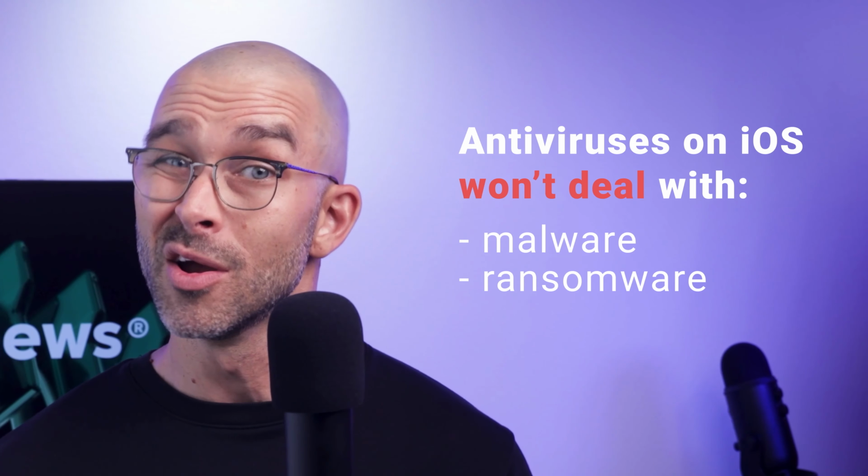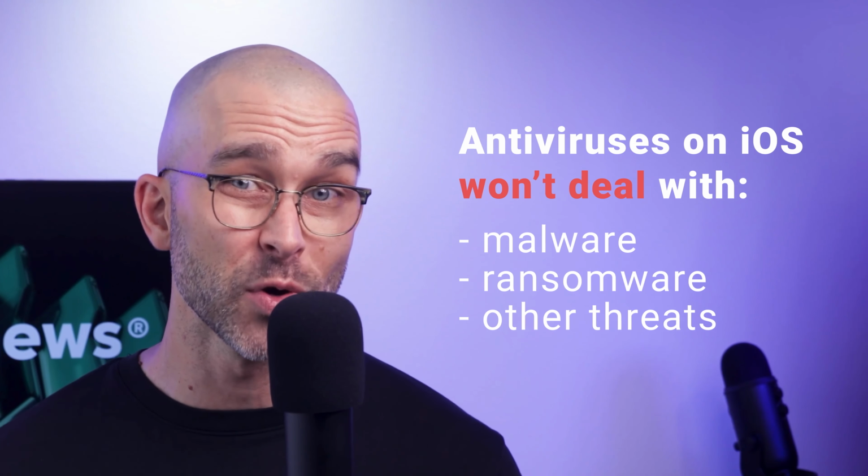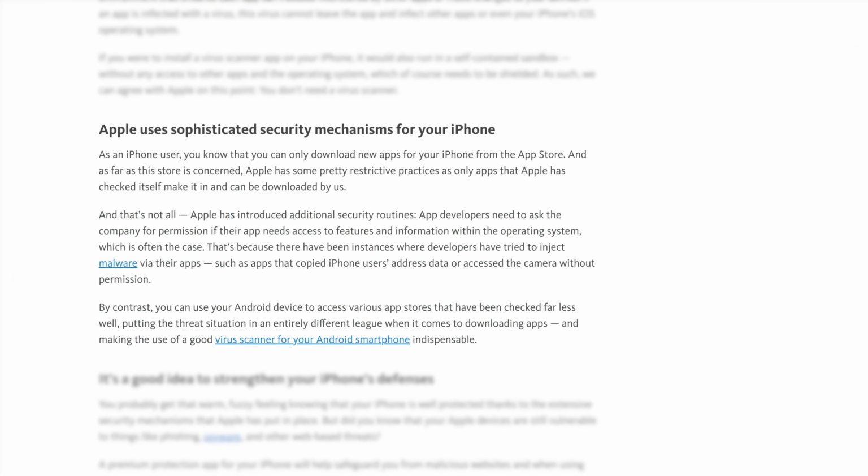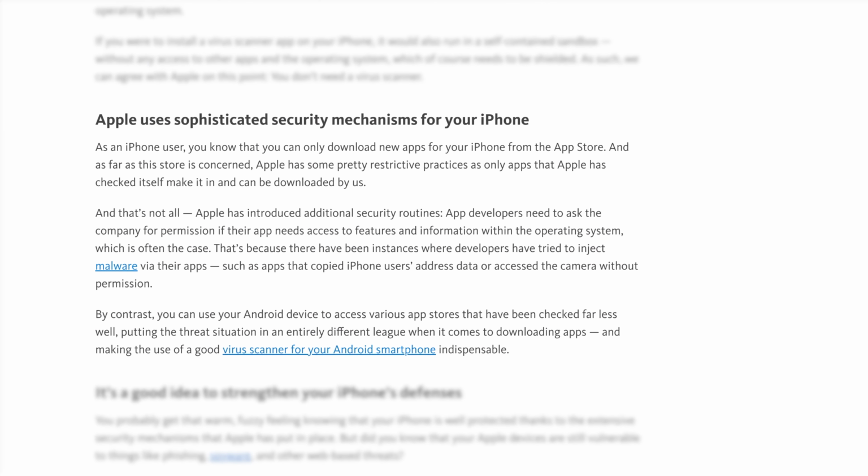First, I want to cover the types of threats iPhones face so you know what to be ready for. Believe it or not, Apple itself actually contributes to some of these problems by prohibiting any antivirus for iPhone from scanning files on iOS devices, and thus severely limiting what antiviruses can do. Consequently, antiviruses on iOS won't deal with malware, ransomware, or other threats already penetrating your system. Fortunately, Apple claims you don't have to protect iPhone from hackers, and that is mostly true.